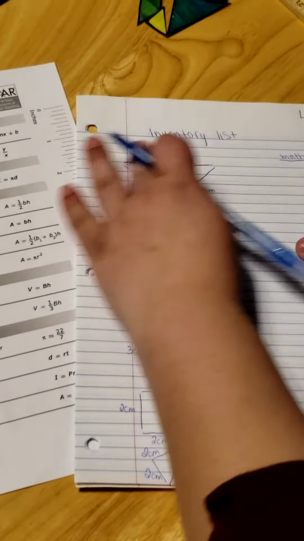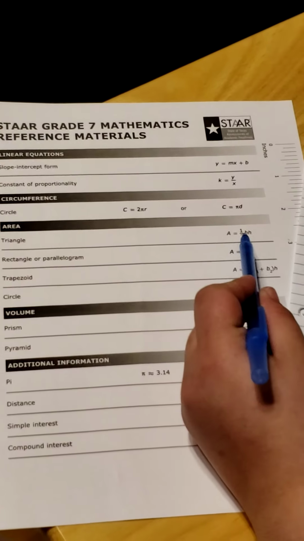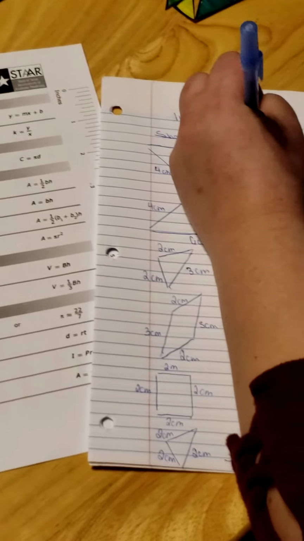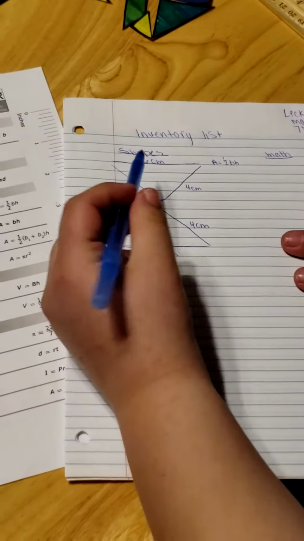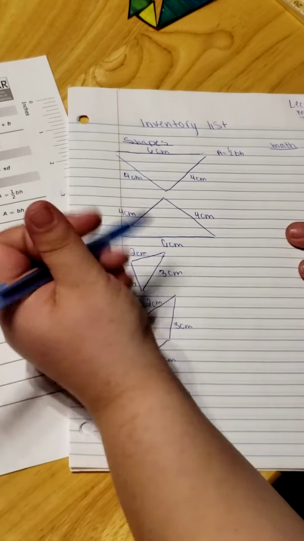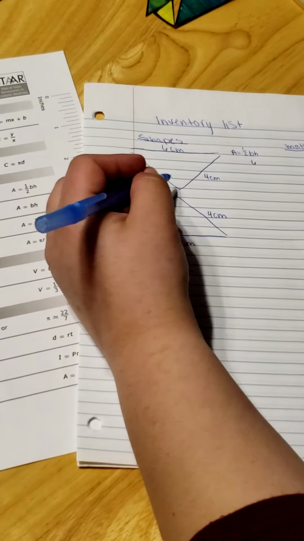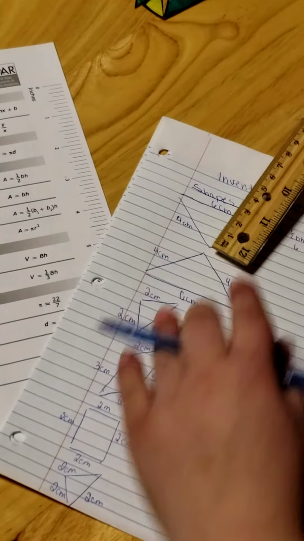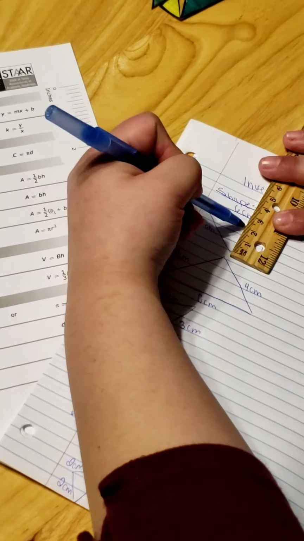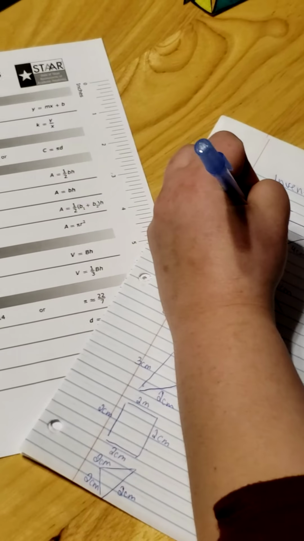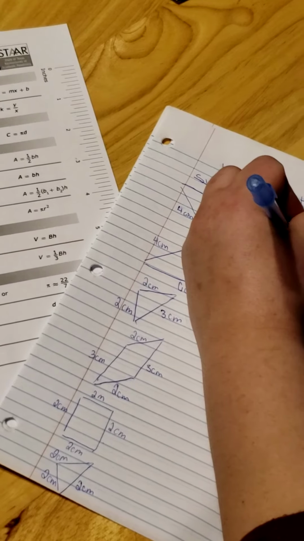Okay, so the first shape in our inventory list is this triangle. So we're going to go to area, triangle. Area is 1/2 the base times the height. So A equals 1/2 base times height. So the base is 6. The height would be from base to this point. So for a lot of these triangles, we might need to do an additional measurement here. And we know that this is going to be from 1, 2, 3. So 3 centimeters is that, and then 1/2.